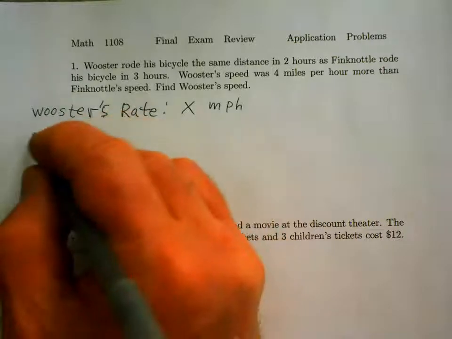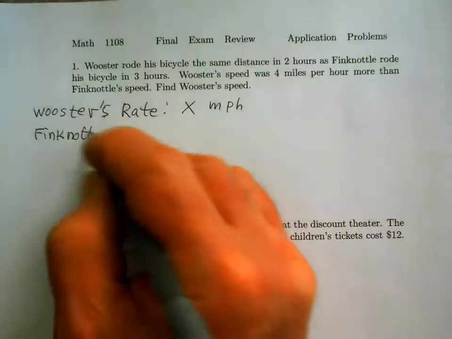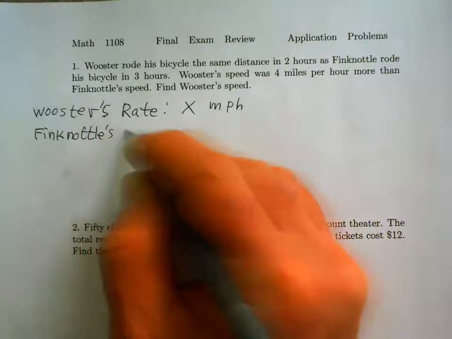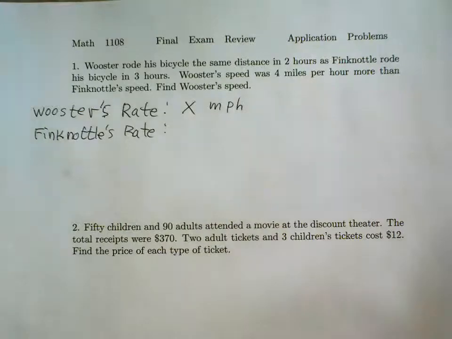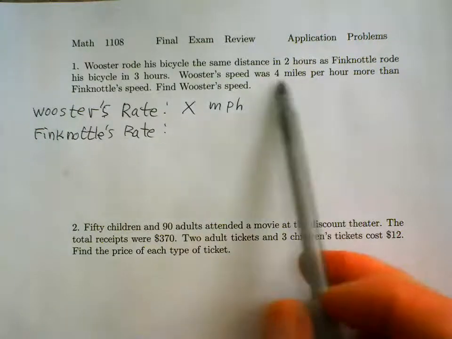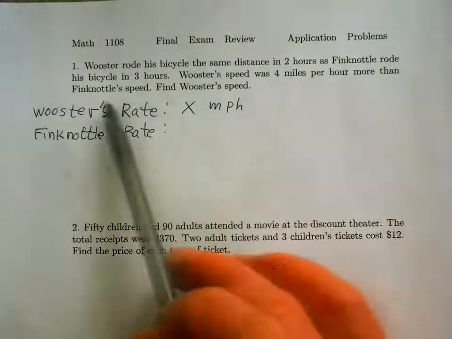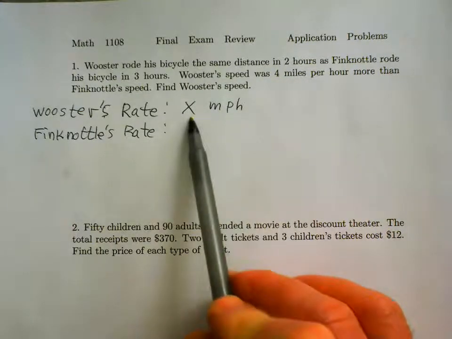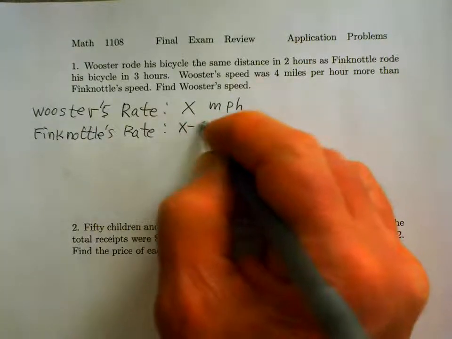Okay, and then make sure we're careful when we write down what Finknottle's rate is. So Wooster's speed was 4 miles per hour more than Finknottle's speed. So since I picked X for Wooster's rate, Finknottle's rate is X minus 4 miles per hour.